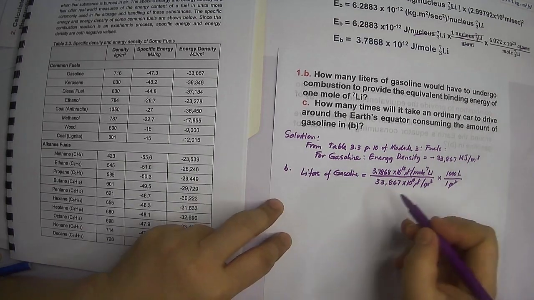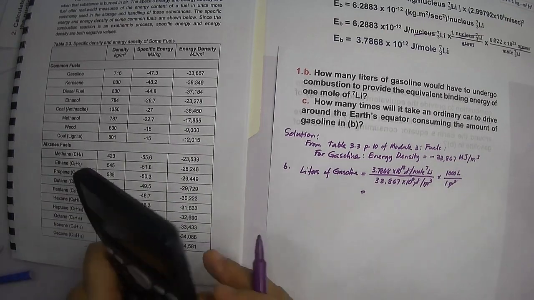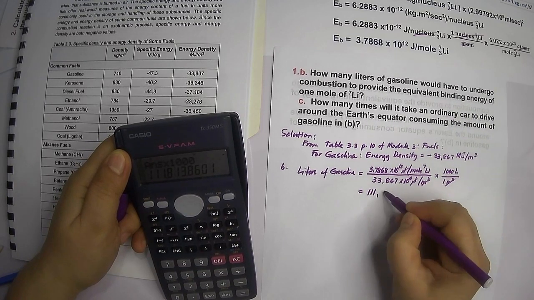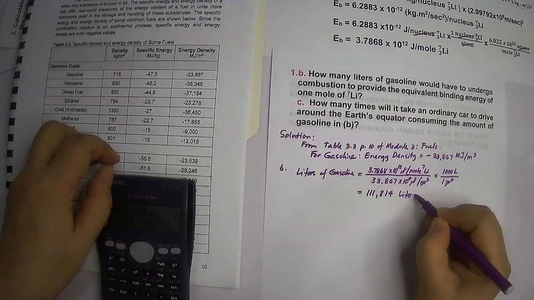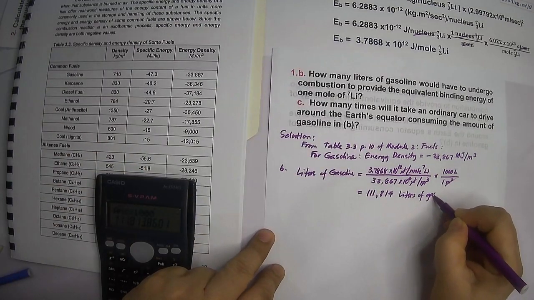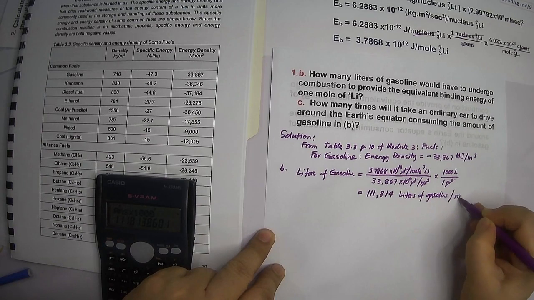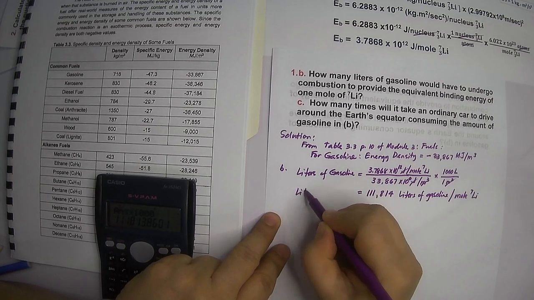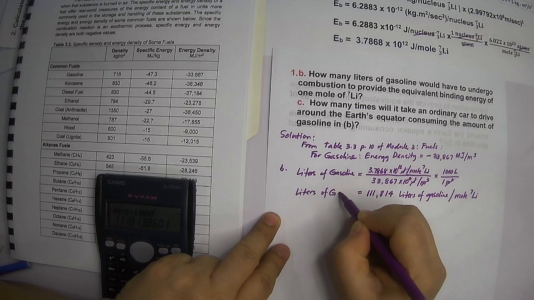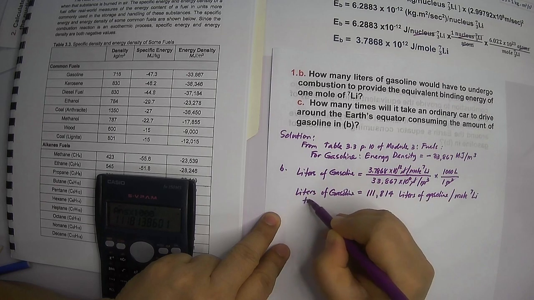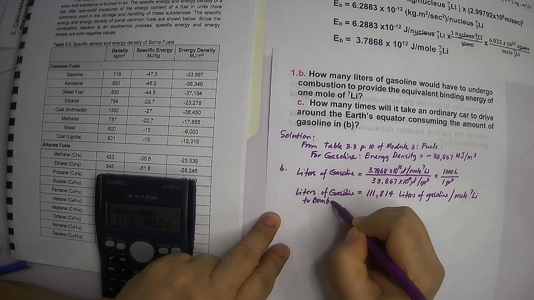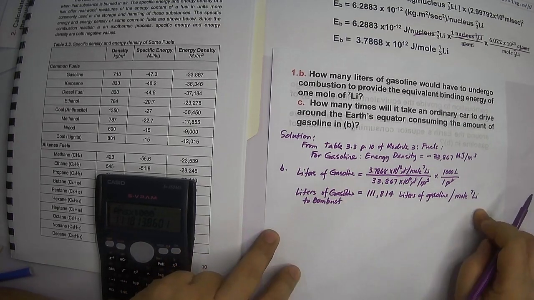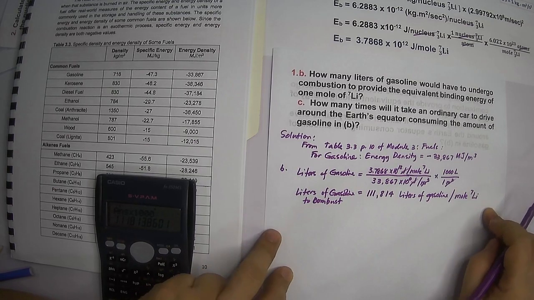So computing that, we have 111,814 liters of gasoline per mole of lithium 7. That is the number of liters of gasoline to combust to equate to that energy per mole of lithium 7.